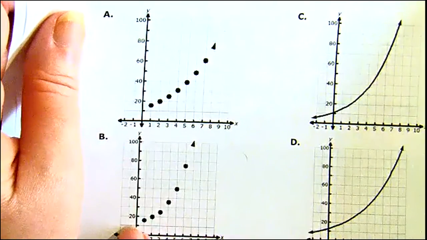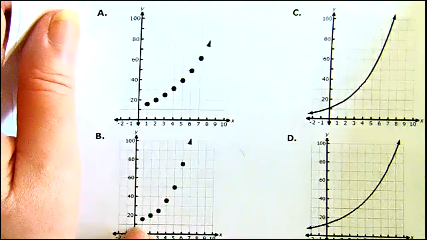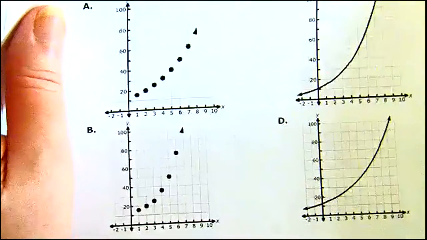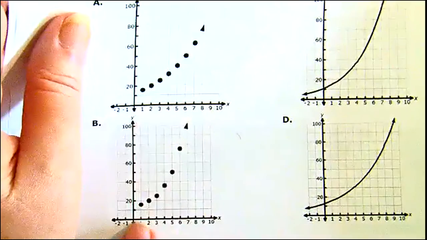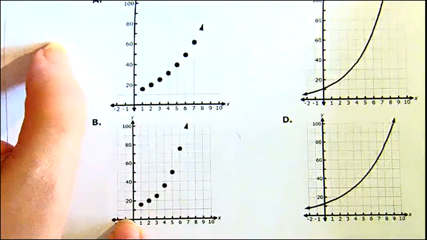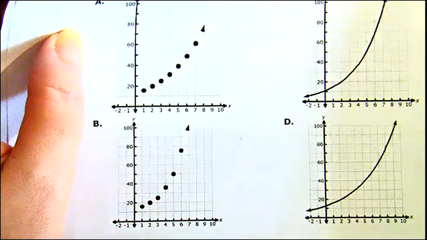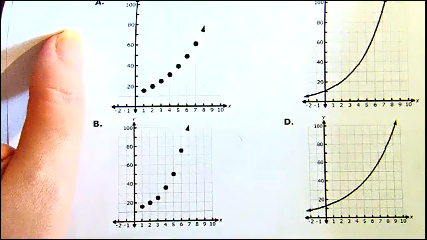Because how much is each square? On the y-axis, how much is one square? That's 15. 10, 15. No. 16.